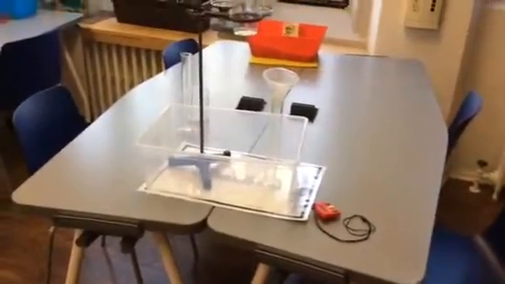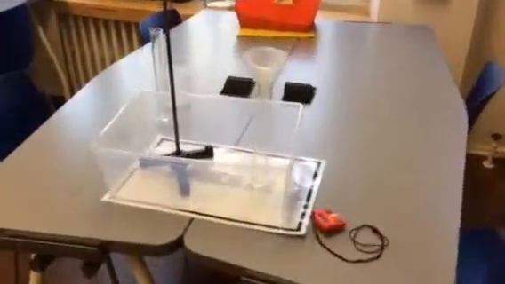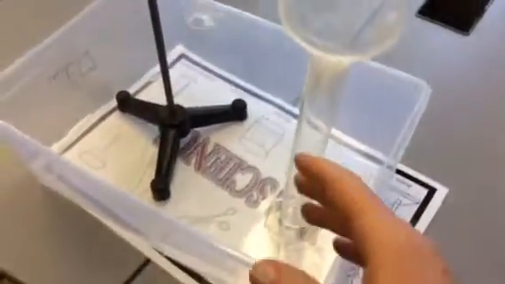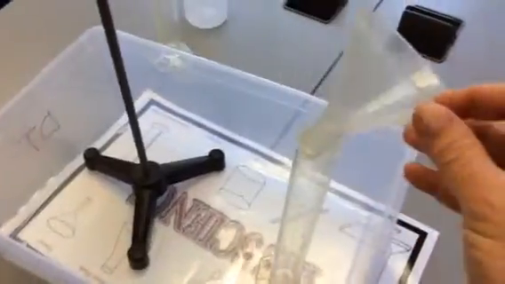Okay, so here's some of the basic items that you're going to have at your table. You'll have a timer or a stopwatch. This red device here is a timer. It's got seconds on it. And as you can see, you'll need a funnel. You need a 100 milliliter graduated cylinder.